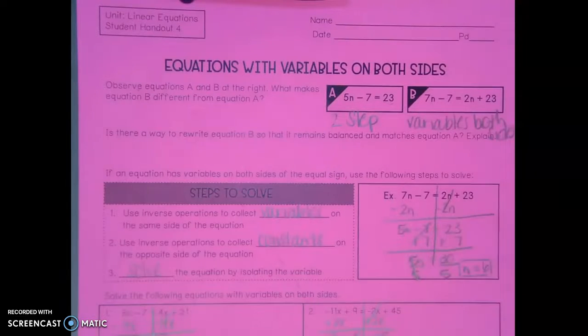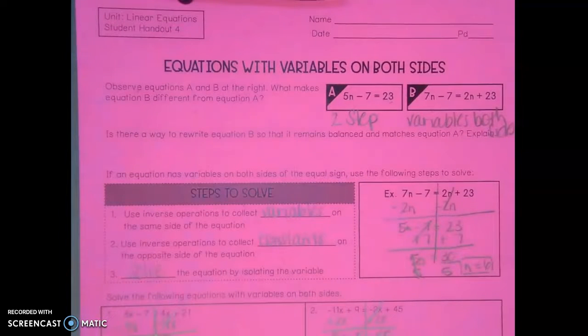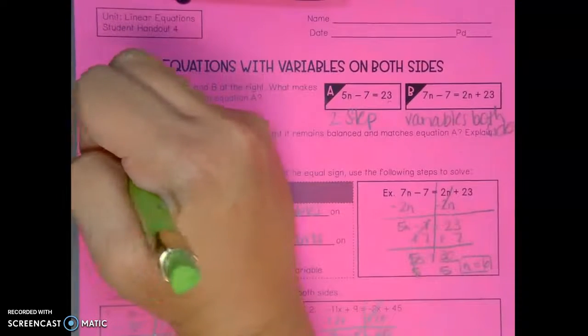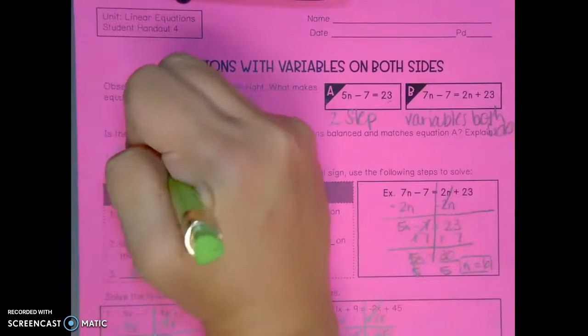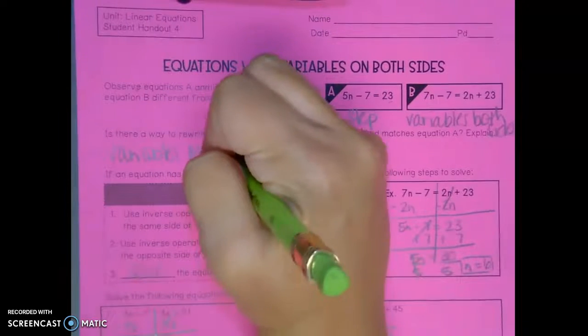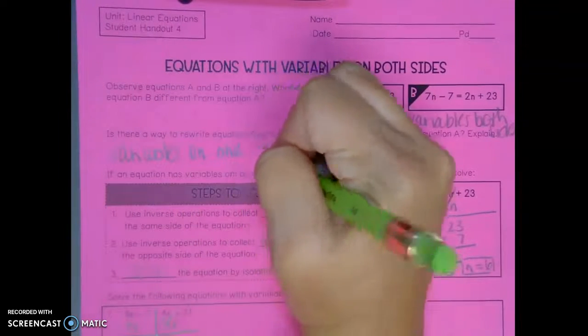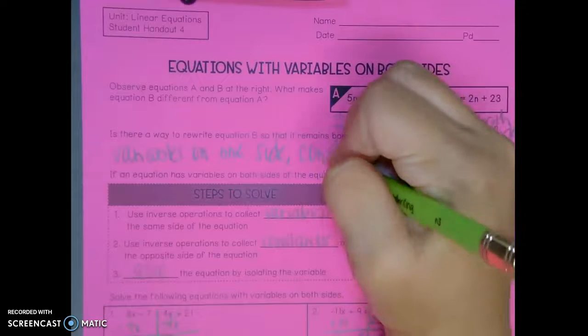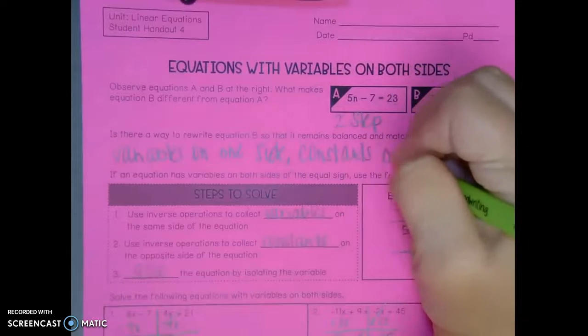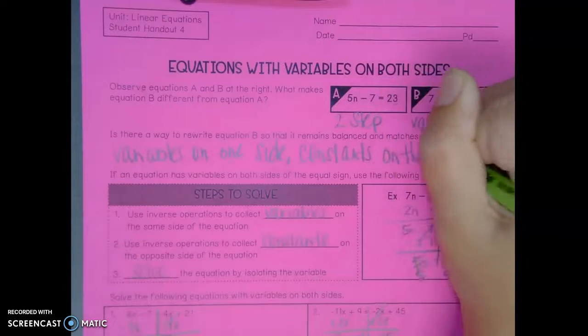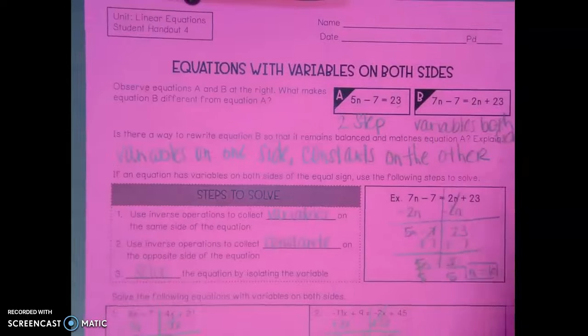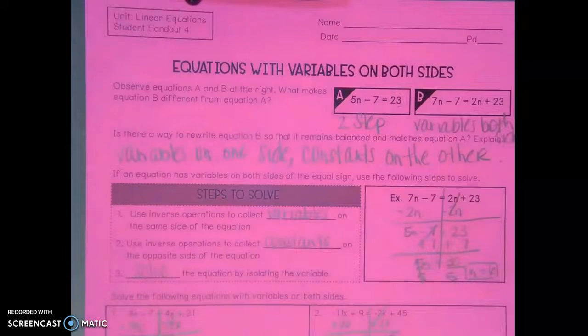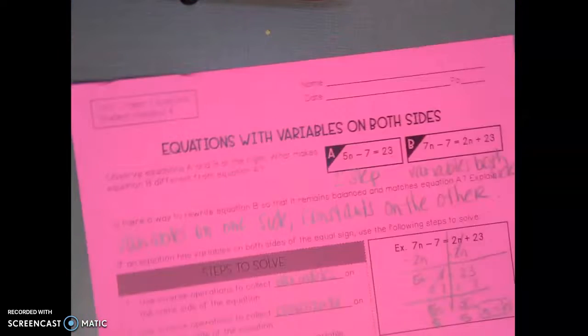Okay, and the next question asks, is there a way to rewrite equation B so that it remains balanced and matches equation A? So yes, we would want variables on one side and constants on the other. Okay, if you have some way that you have said that, that is completely fine. It doesn't have to be exactly what I just wrote down, as long as you were saying something like what I just answered for those 2 questions, okay?